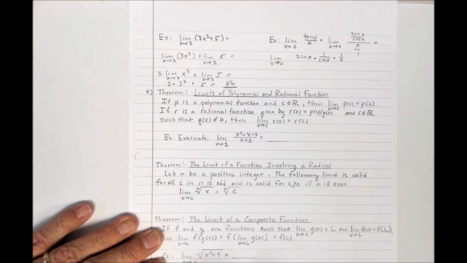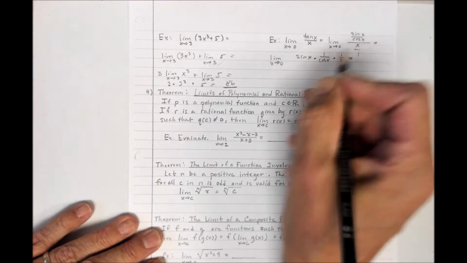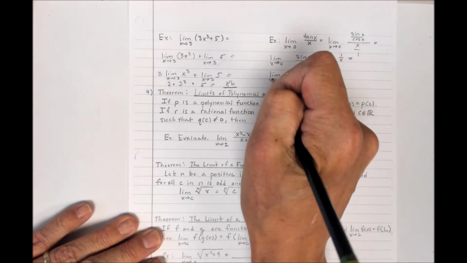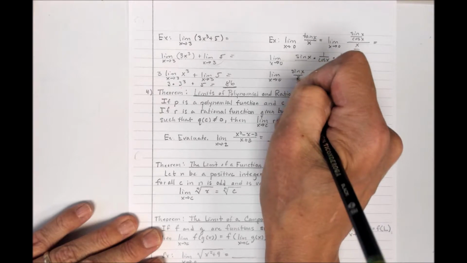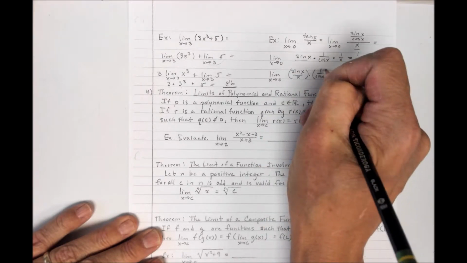Now, take a second to look at that, and you say, well, that's kind of strange. I don't think you're helping yourself here. Absolutely I am. Because now I'm going to multiply these two together, and I'm going to write this as the limit as x goes to 0 of the sine of x over x times 1 over the cosine of x. And I have a product.